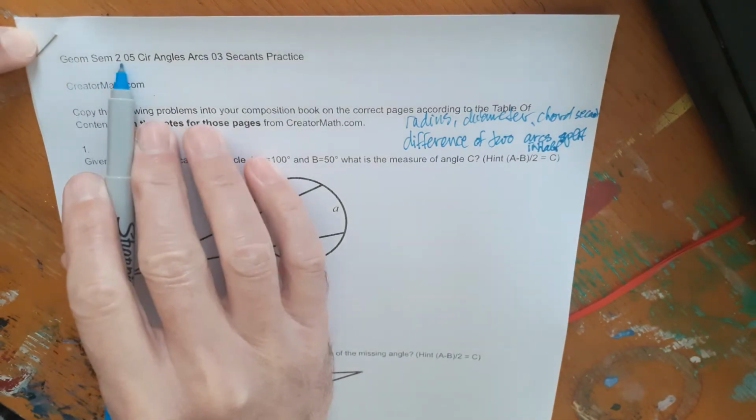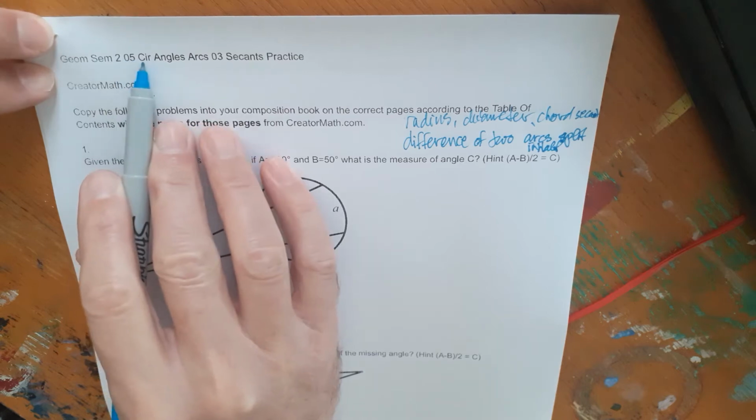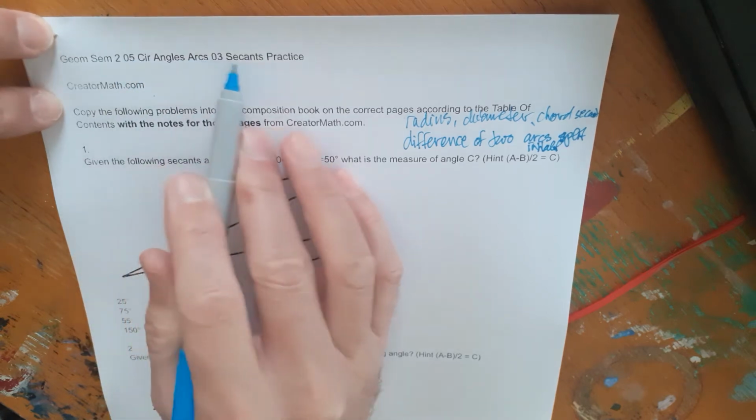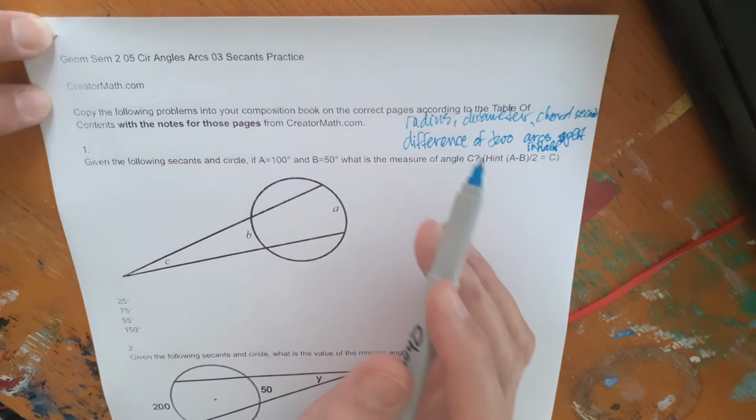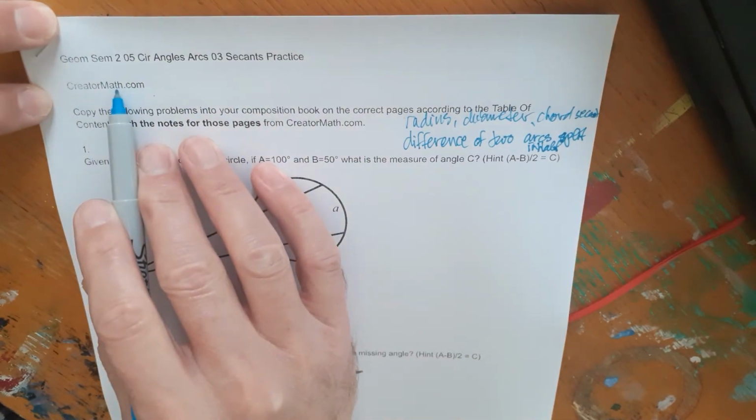This is Geometry Semester 2. It's the 5th unit called Circle, Angles, Arcs. And it's the 3rd lesson within the 5th unit called Secants Practice. It's on creatormath.com under the Geometry tab.